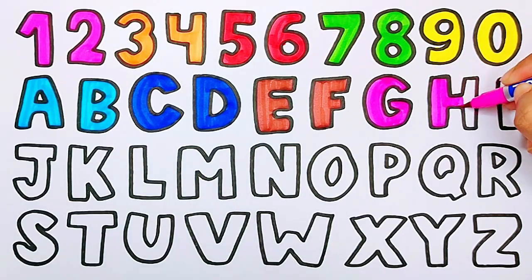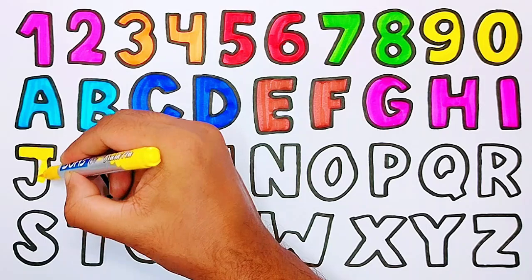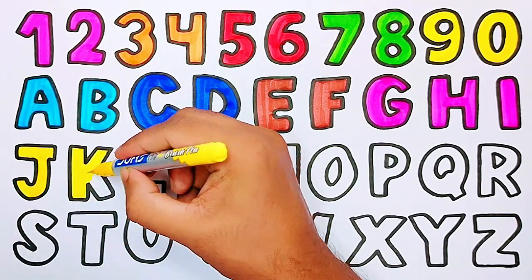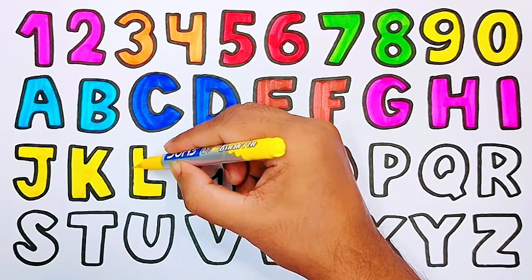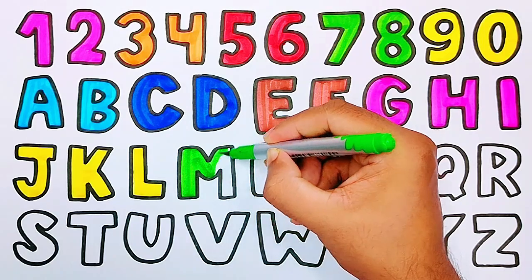H for hamburger. I for ibis. Yellow color. J for jaguar. K for key. L for ladder. Green color. M for magnet.